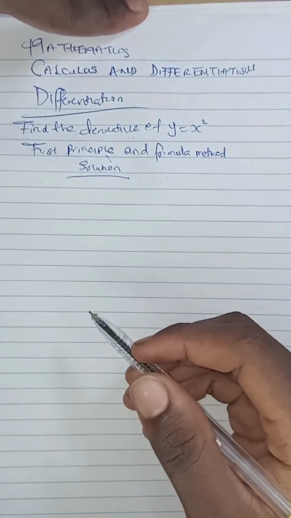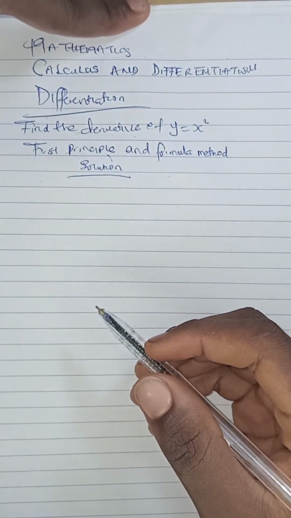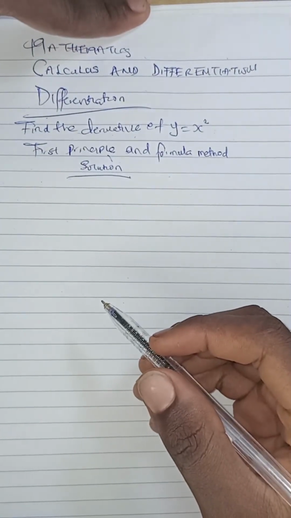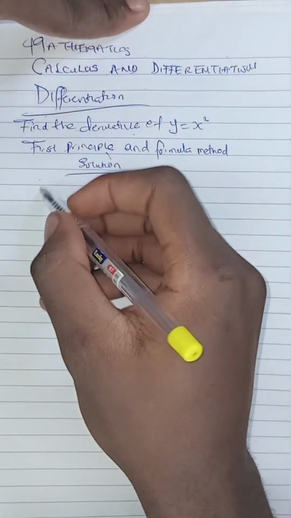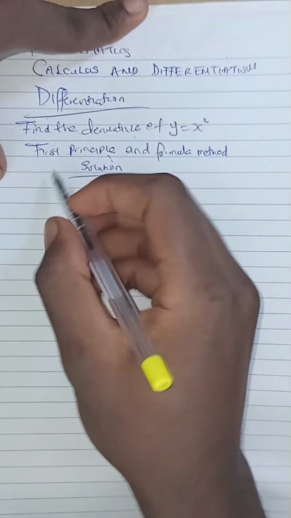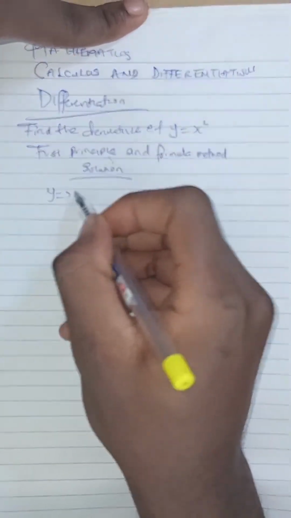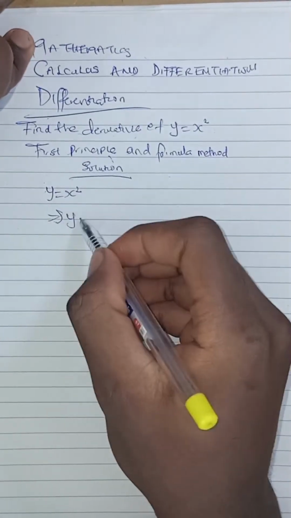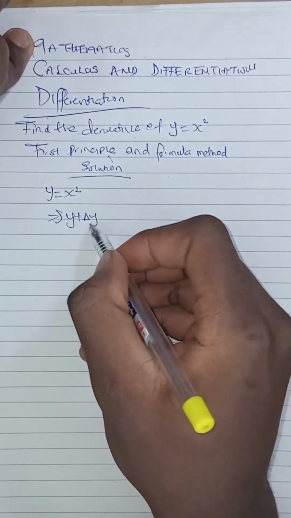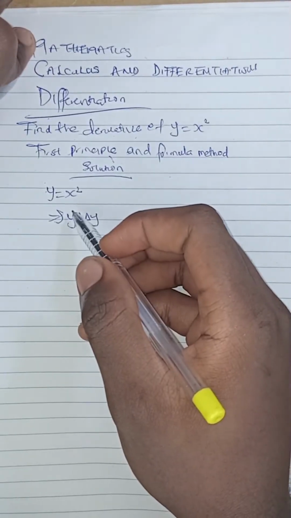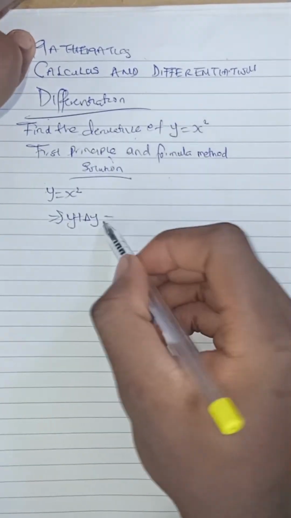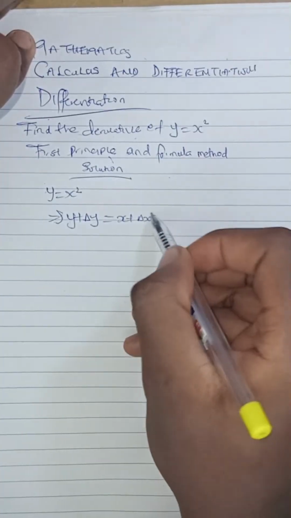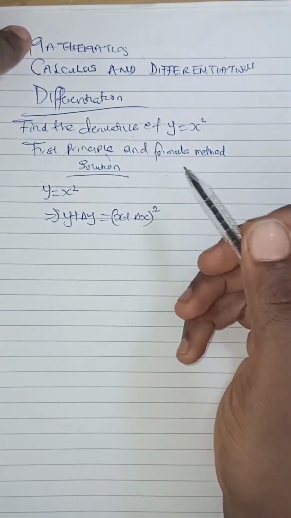So first of all, the first principle states that an increase in y leads to a corresponding increase in x. That is to say, if we have y is equal to x squared, this will imply that y plus delta y will be equal to x plus delta x squared. Yes, that is what it means.